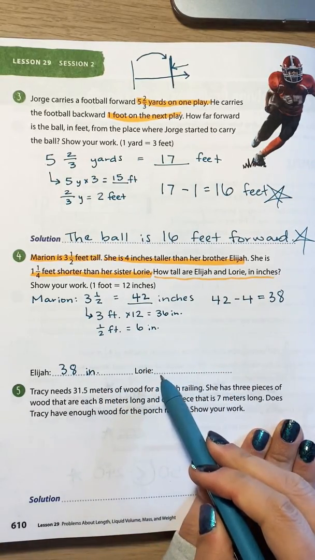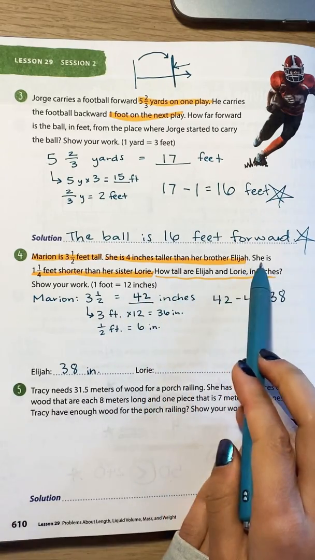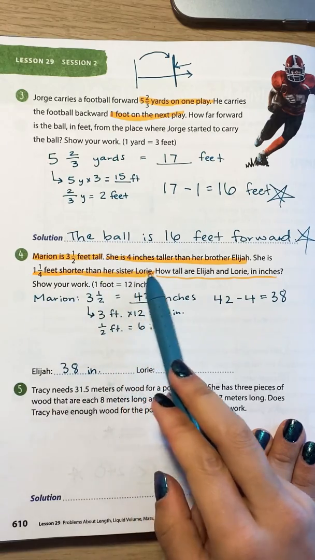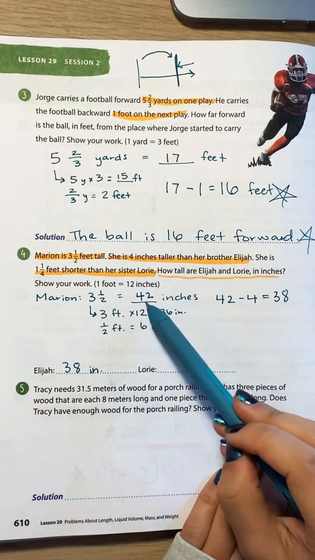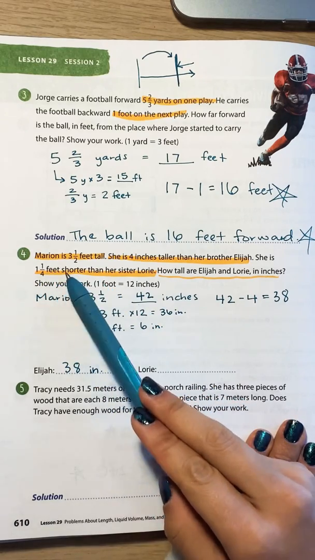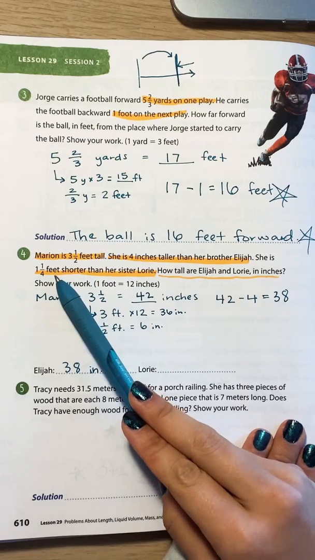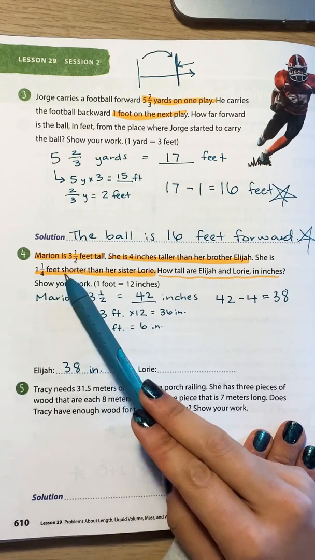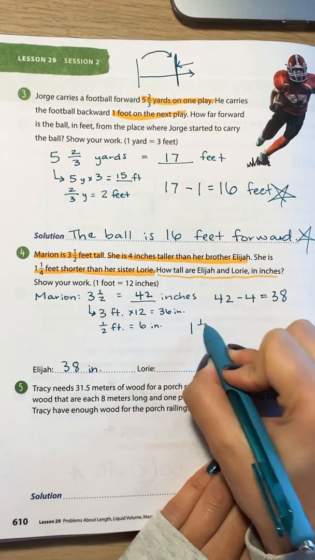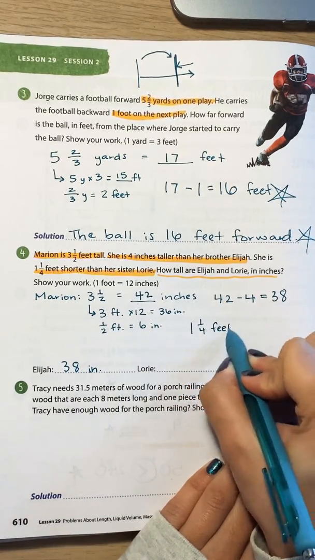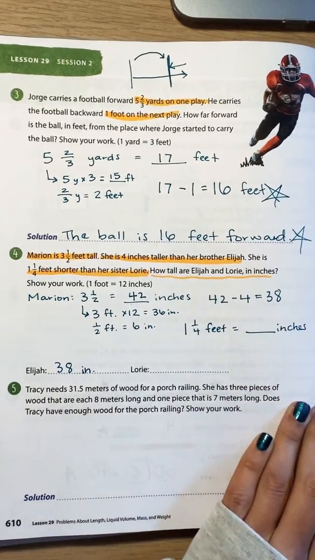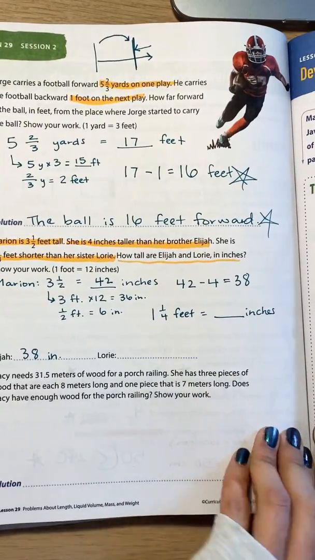Okay, now I need to figure out Lori's height. Let's see, Marion is 1 1/4 feet shorter than her sister Lori. So I know Marion's height in inches. I need to figure out this 1 1/4 feet shorter in inches. So I know how many inches to subtract, no, to add, because she's shorter. So I'm adding them to figure out Lori's height. Okay, so 1 1/4 feet equals how many inches to add to Marion's height to figure out her taller sister's height.